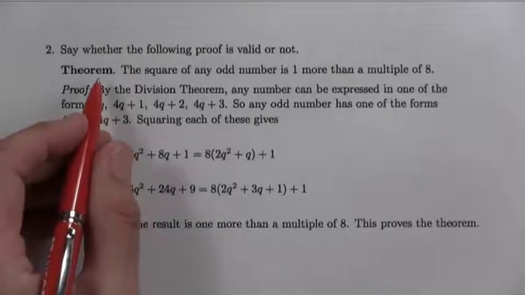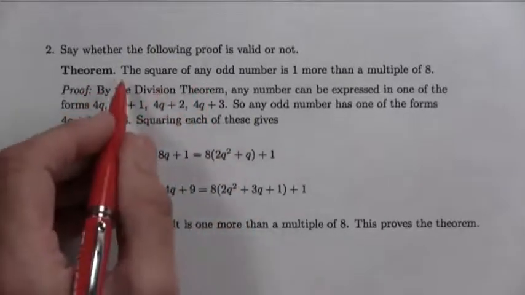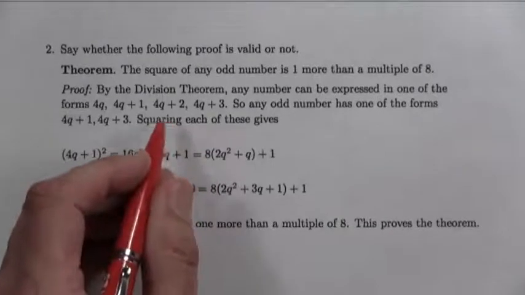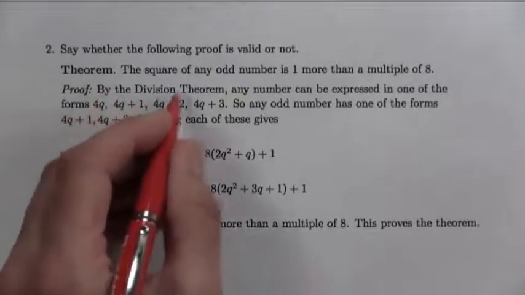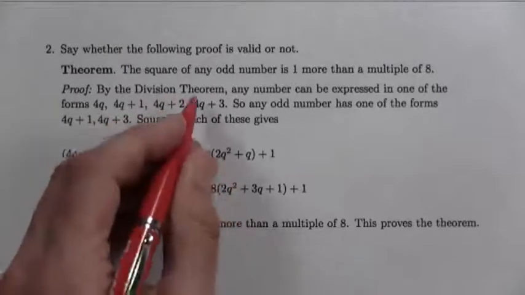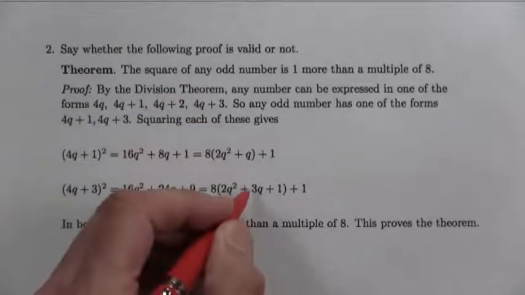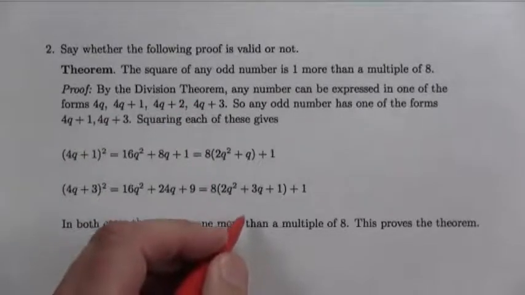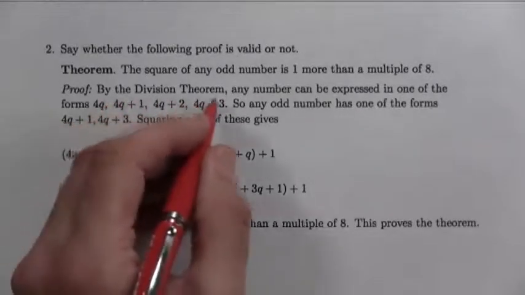So question 2 asks us whether this proof of this theorem is correct or not. So let's just go through and see. I'm going to look at this both in terms of the logical correctness of the argument and whether it succeeds from a communicative point of view. Okay, so let's see what we've got.